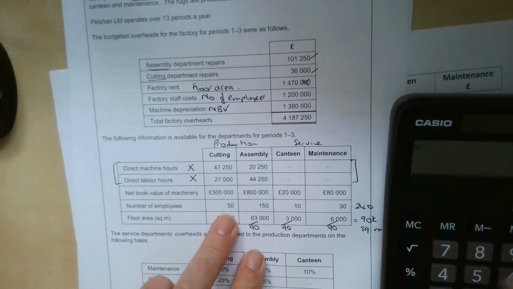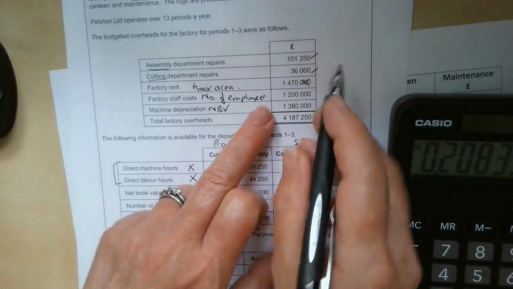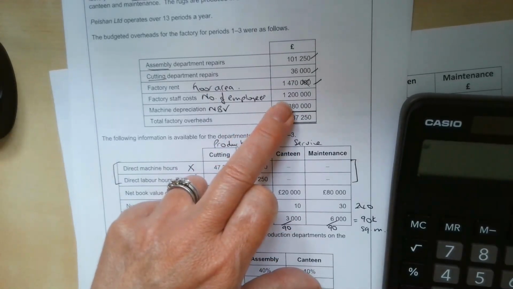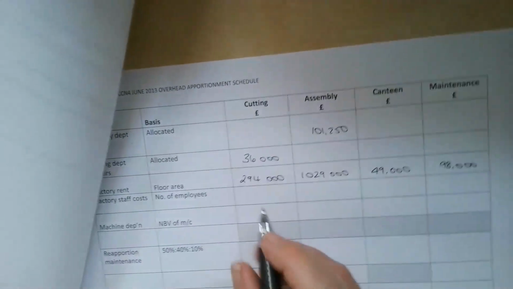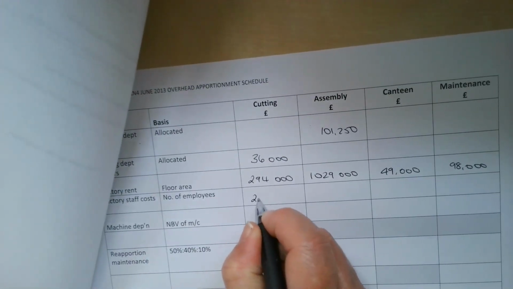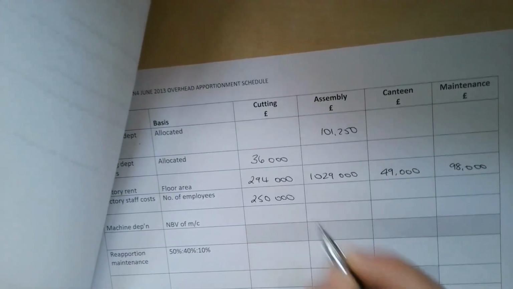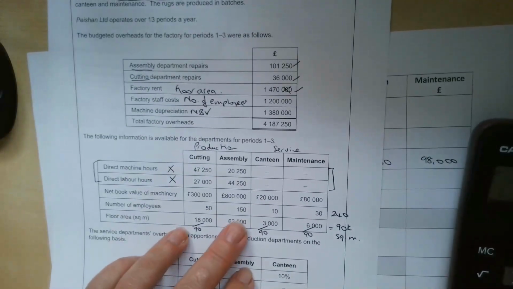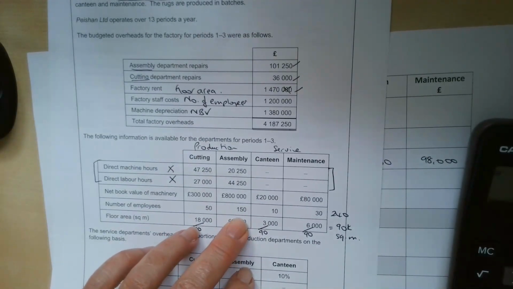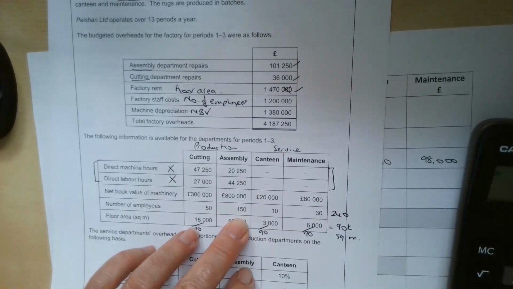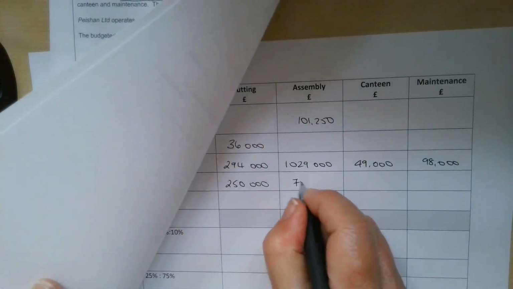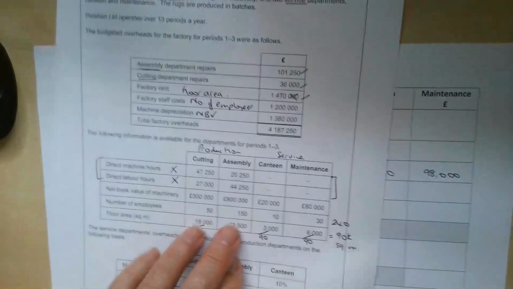So 50 over 240 times the 1.2 million means that we're going to get £250,000 worth of staff costs going into the cutting department. 150 of the 240 times the 1200, so 750,000 is going into the assembly department.